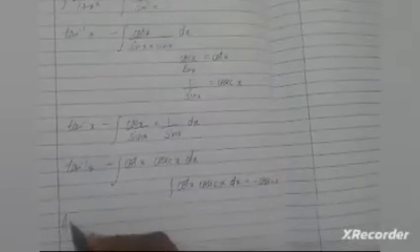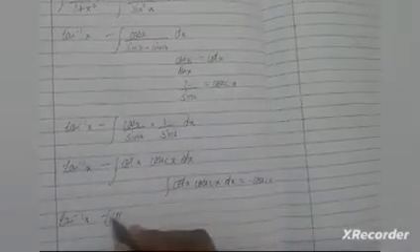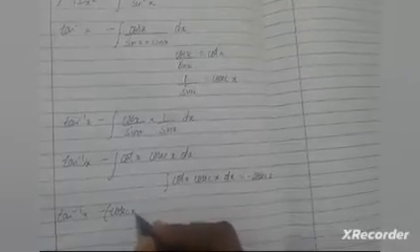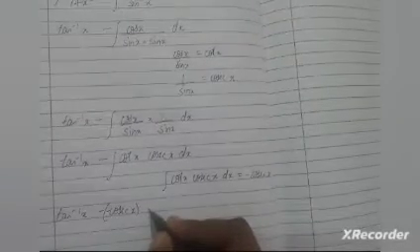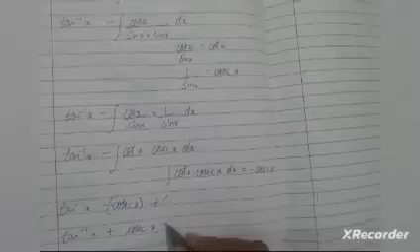So tan inverse x minus, this negative sign is this, and again minus from this formula, minus cosec x plus c. So the answer is tan inverse x plus cosec x plus c.